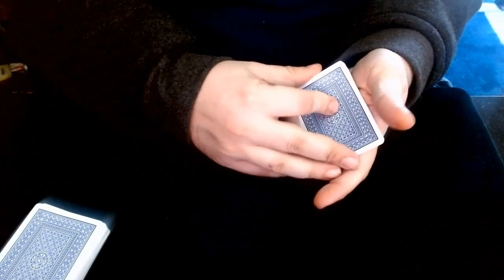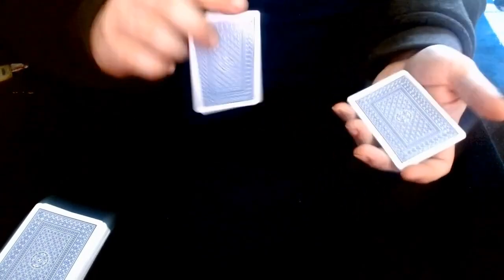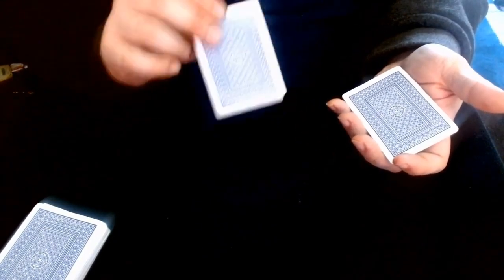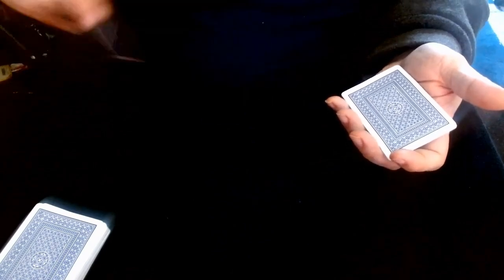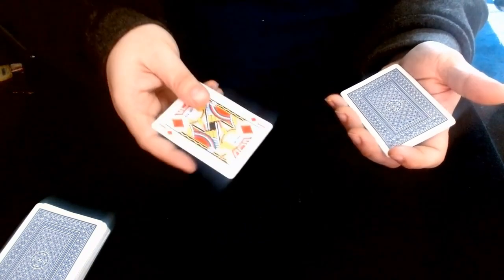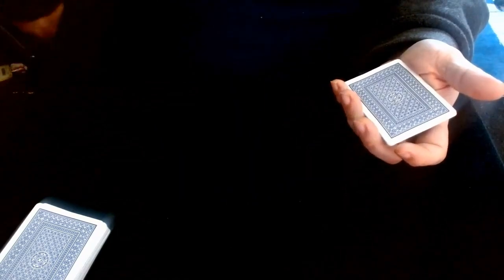Turn these over. You mix them up. Pretend like you're mixing them up, but you're really mixing up the bottom 3 cards. You take a random card. Say, I just took out your selection from the packet. Okay? So you put this in your pocket. Once again, it's a jack of diamonds. You remember that just in case.